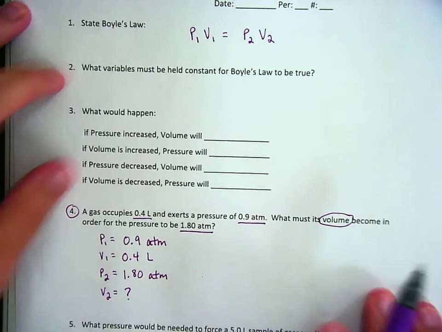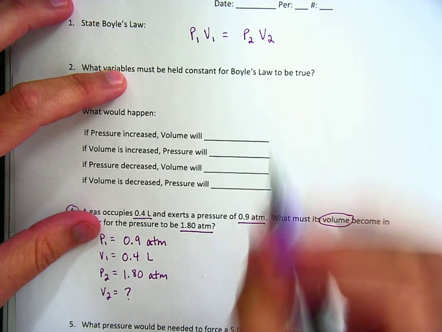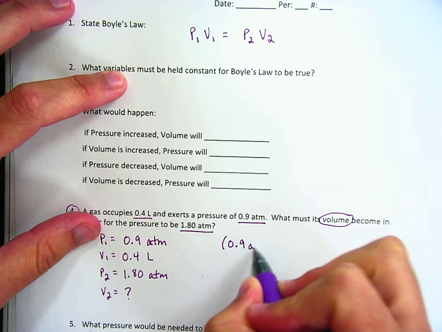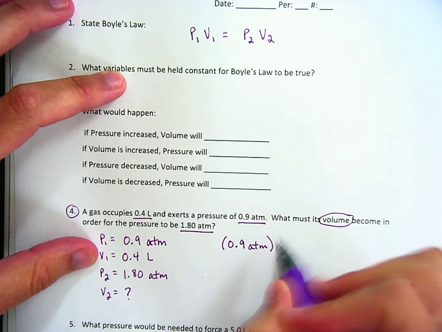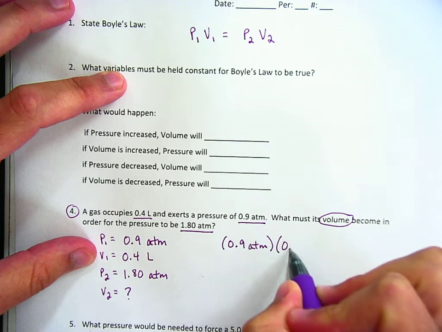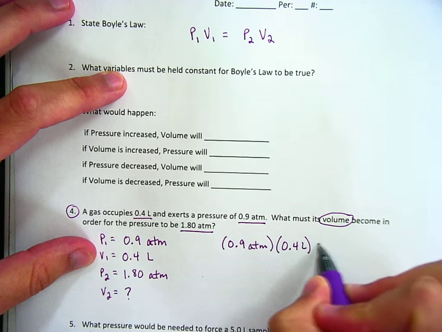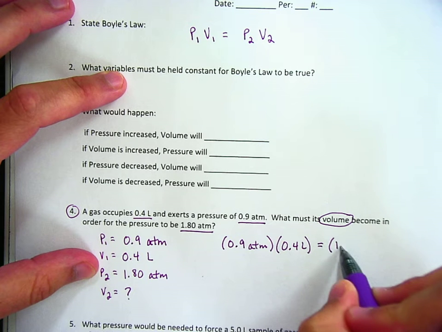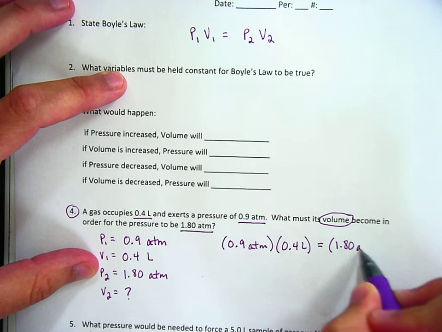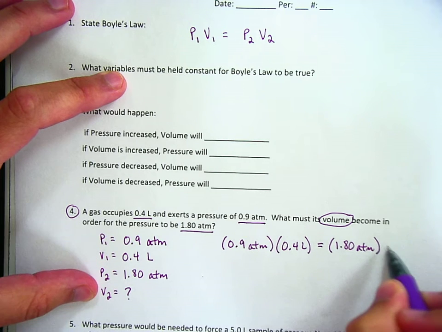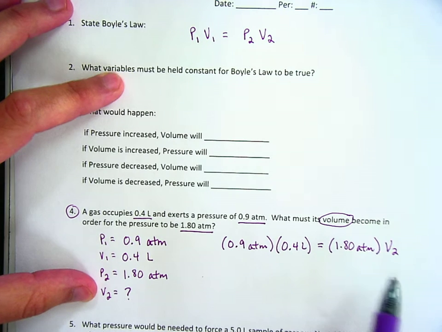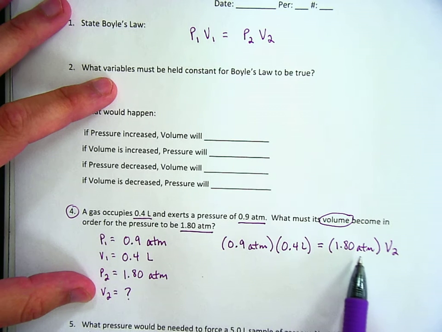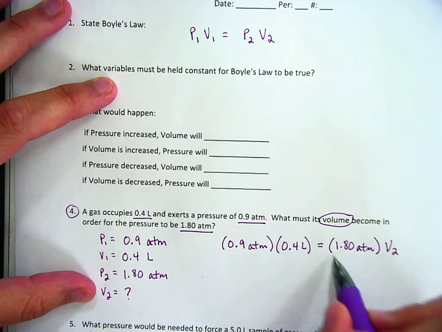All right, so we're going to plug this into the formula. P1, 0.9 atm, times V1, 0.4 liters, is equal to P2, which is 1.80 atm, and then V2, we don't know what that is. So I want to get V2 by itself. To do that, I have to take 1.8 atmospheres and divide it to both sides.